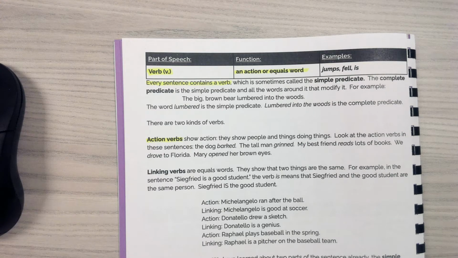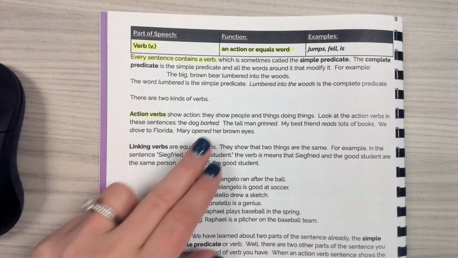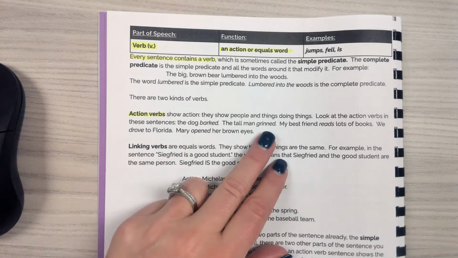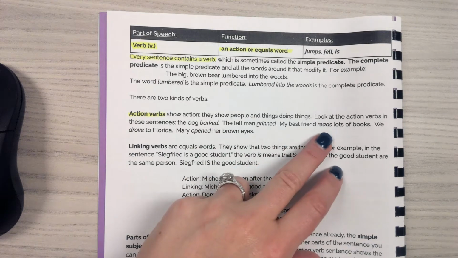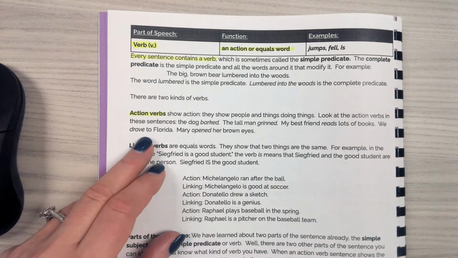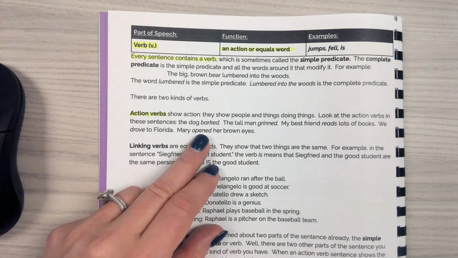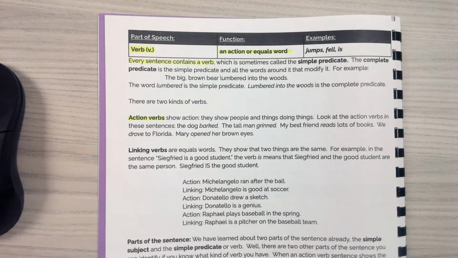Look at the action verbs in these sentences. The dog barked. The man grinned. My best friend reads a lot of books. We drove to Florida. Mary opened her eyes. So those are all action verbs.